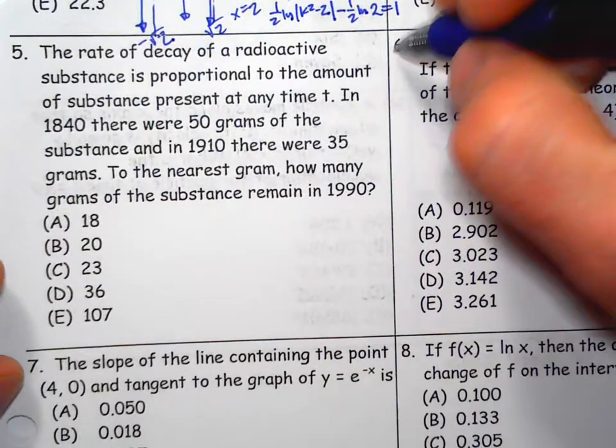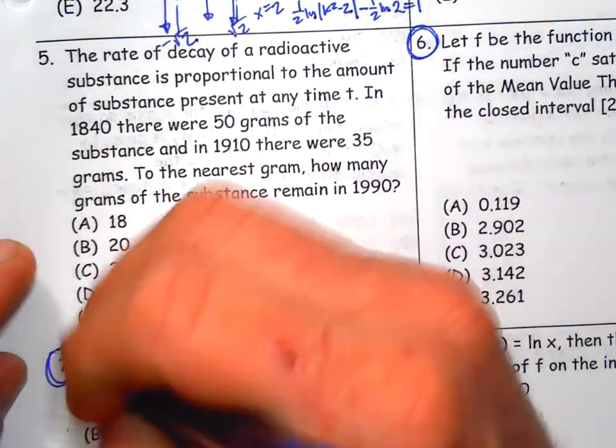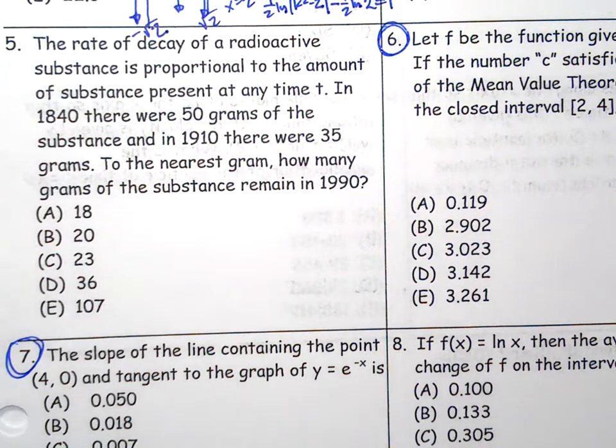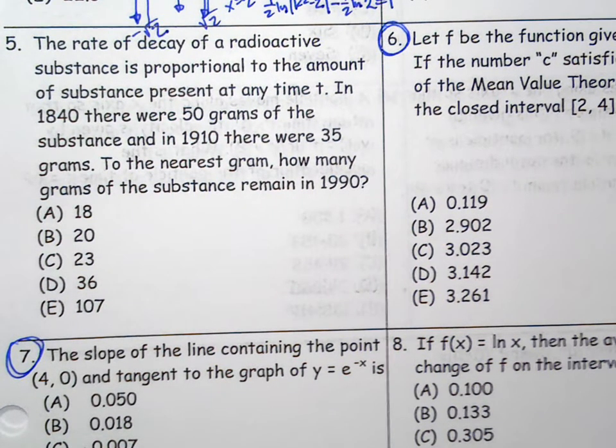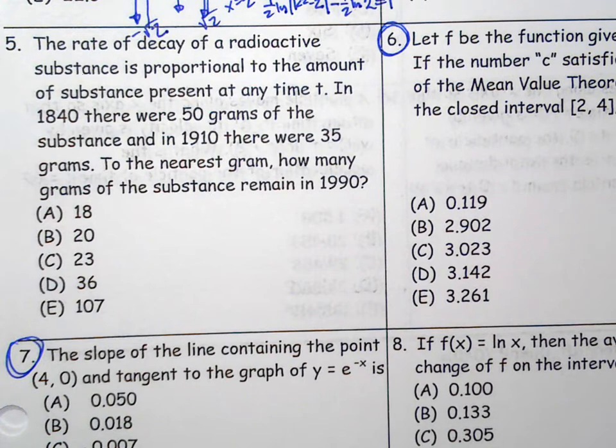Okay, I want you guys now to try 6 and 7. So pause the video, try those ones out, then unpause it, see what we get.